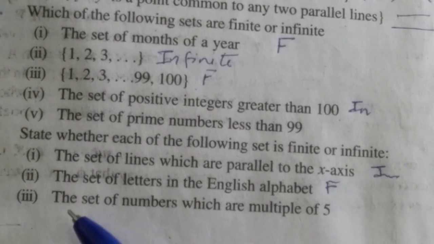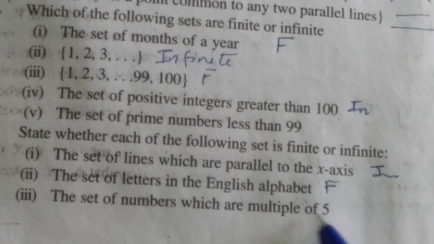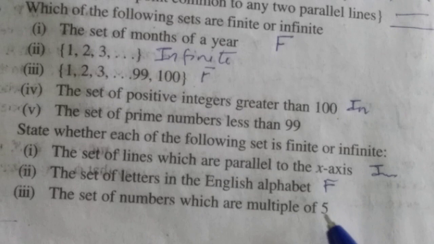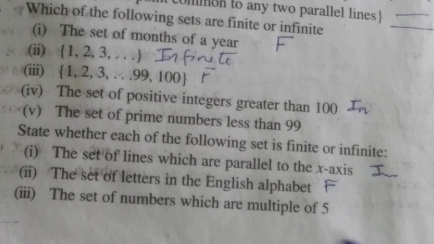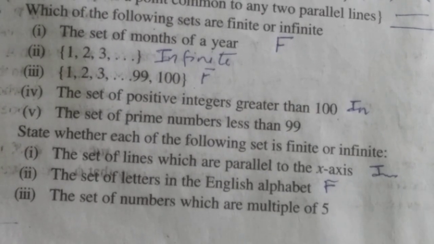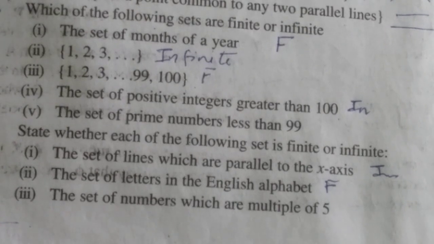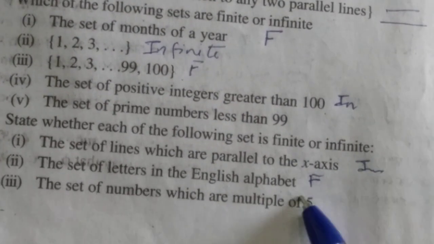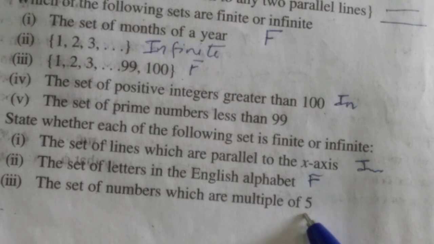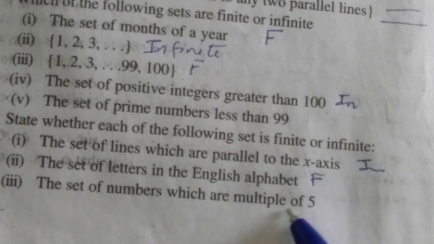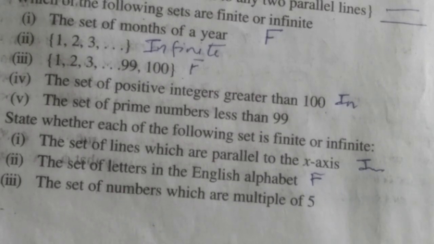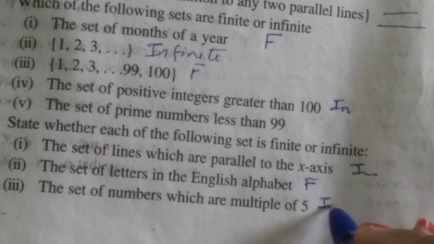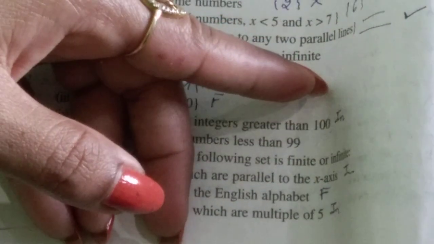Now the next, the set of numbers which are multiples of 5. We can have many numbers which are multiples of 5. 5 multiplied by 1 is 5, 5 multiplied by 2 is 10. And we can take n multiples of 5, because we have so many natural numbers, infinite in number. So we can have infinite multiples of 5. That means this is also an infinite set. Now come to the next.